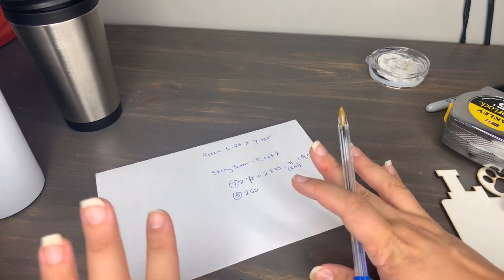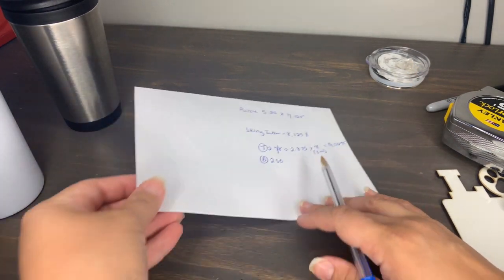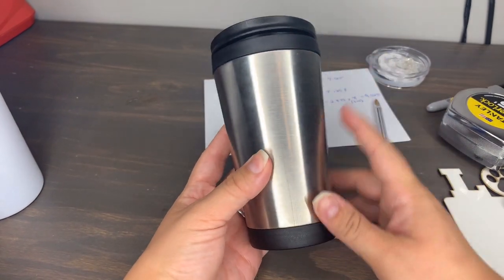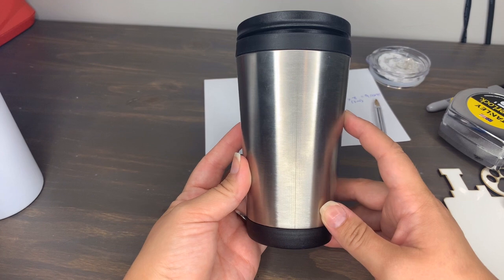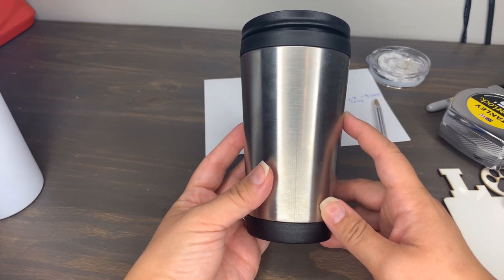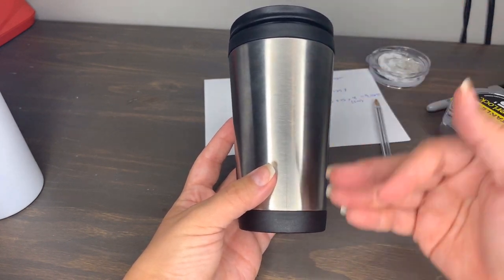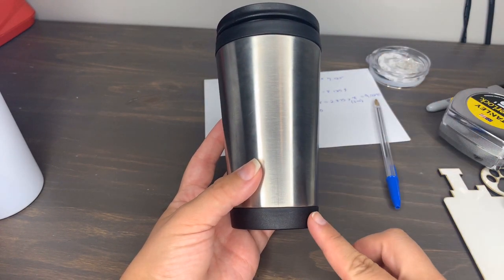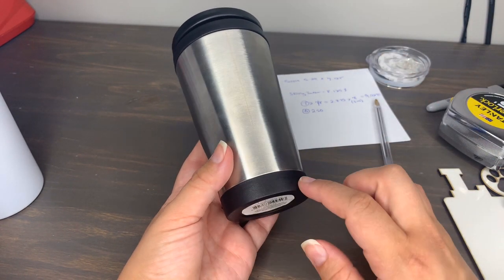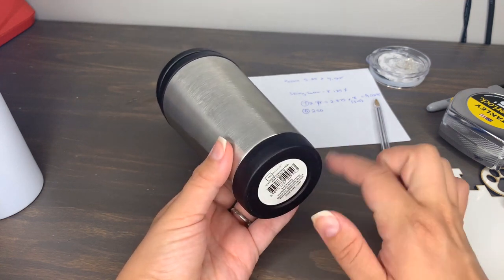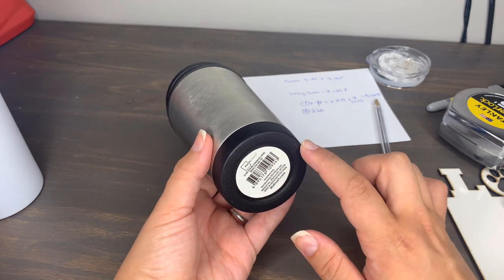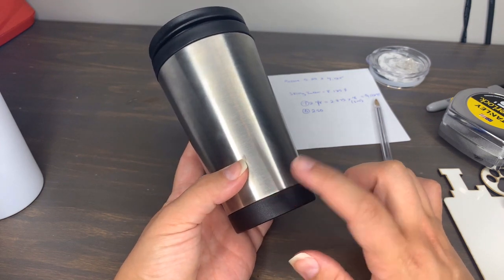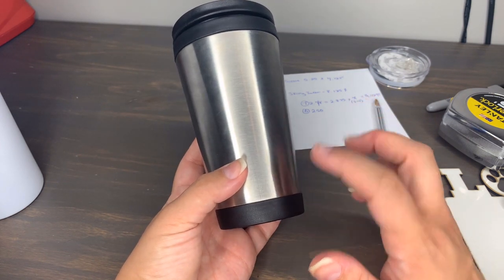Now, this is fine for stuff that is cylindrical, but if you find yourself with something that has a smaller bottom than top, like this latte thermos or a shot glass or a pint glass, then you need to still repeat the same process: measure the bottom, measure the top, measure the height, and then multiply. If you don't do the entire circumference, you want to multiply the diameter by 3.14, and that's going to give you the dimensions to create a trapezoid.